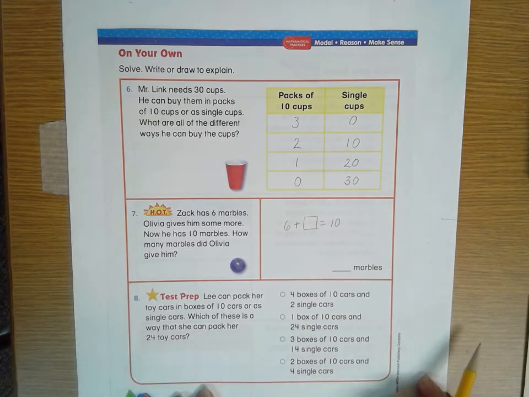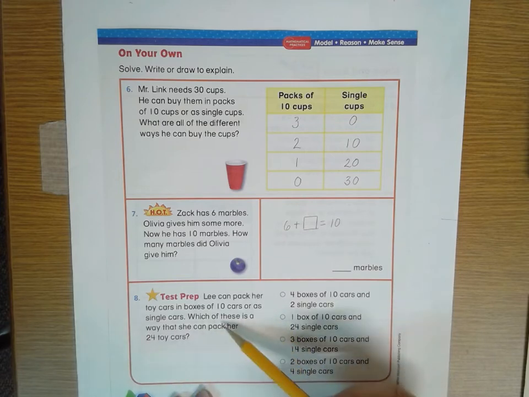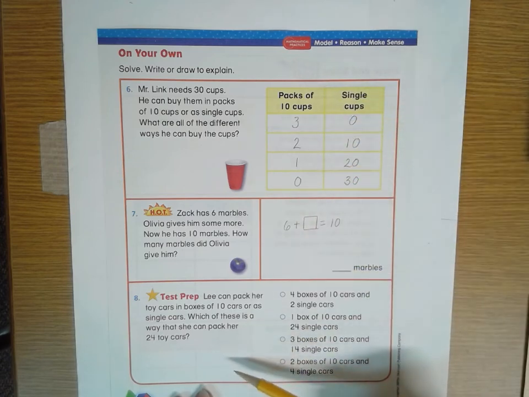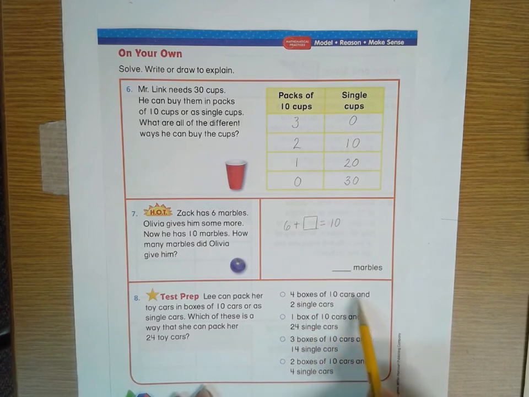And number 8 says Lee can pack her toy cars in boxes of 10 cars or as single cars. Which of these is a way she can pack her 24 toy cars? This word problem is just like this. It's exactly the same thing. They want to know which one of these will make 24. So would 24 be 4 boxes of 10 and 2 single cars? Would that be 24?